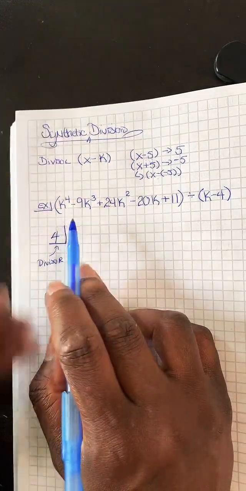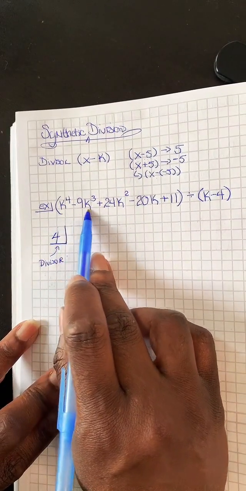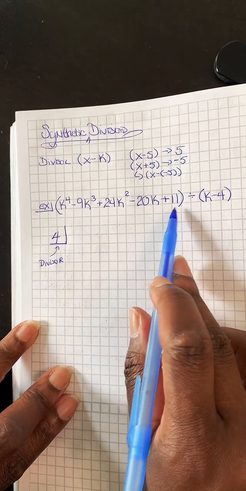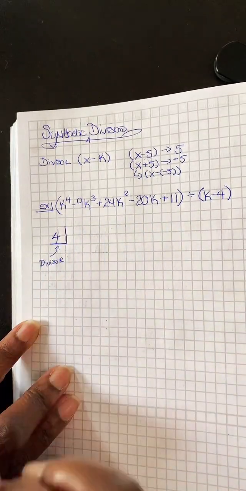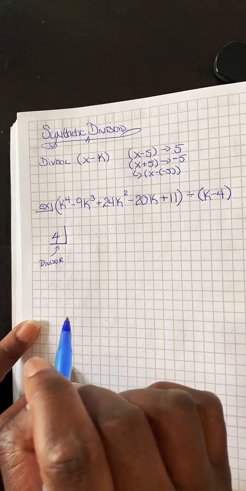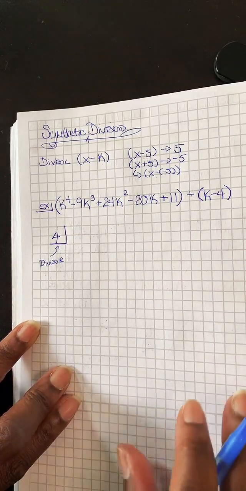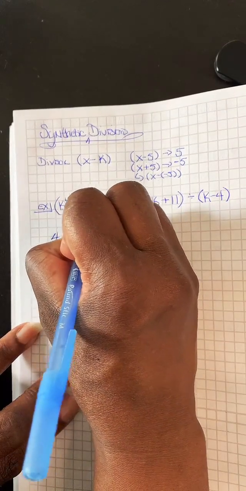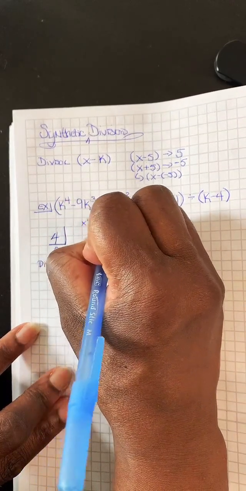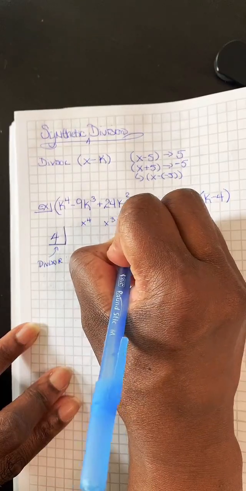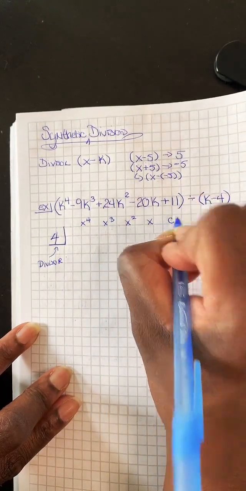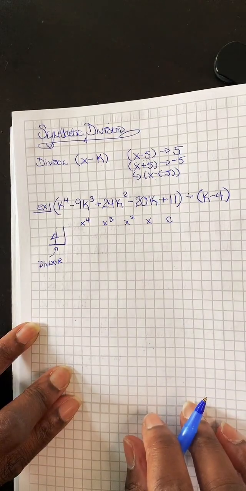So when I want to get my dividend, I don't have to copy this whole entire thing down. All I need are the coefficients of those terms. I want something for k to the 4th, something for k cubed, something that represents k squared, that represents k, and that represents my constant.